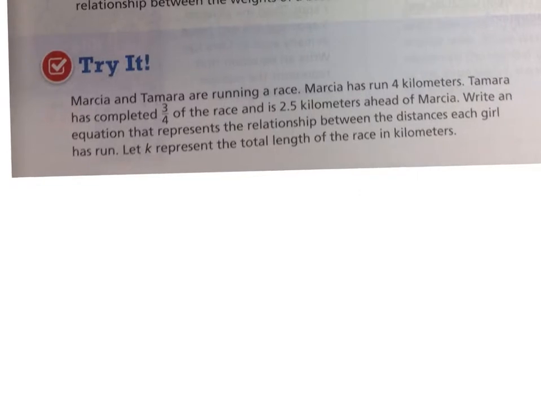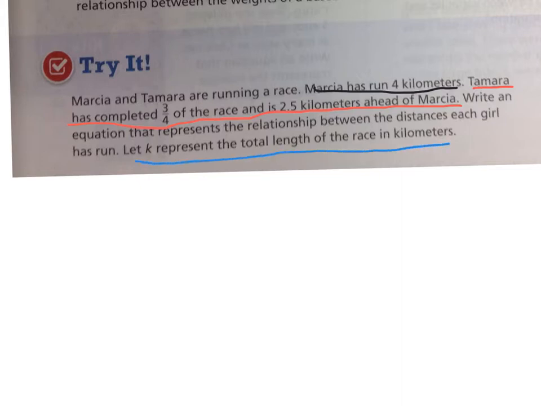Marcia and Tamara are running a race. Marcia has run 4 kilometers. Tamara has completed 3/4 of the race and is 2.5 kilometers ahead of Marcia. So they want us to write an equation that represents the relationship between the distances each girl has run. Let K represent the total length of the race in kilometers.